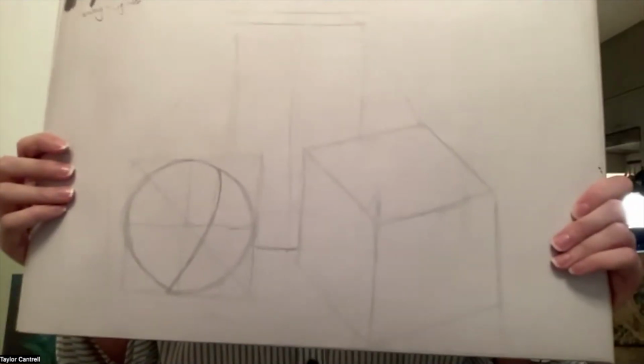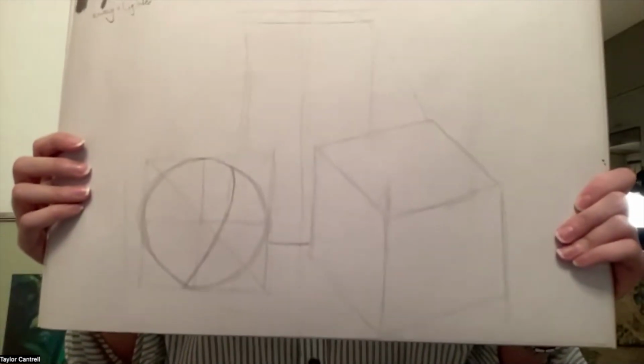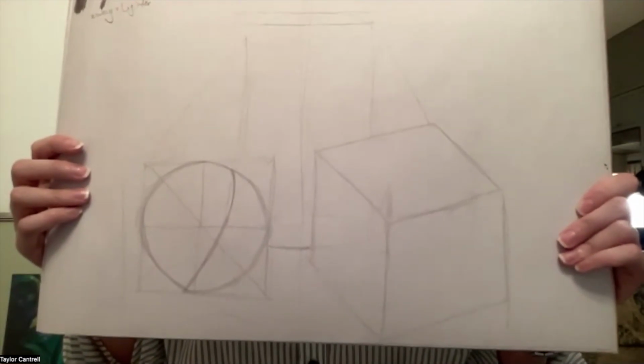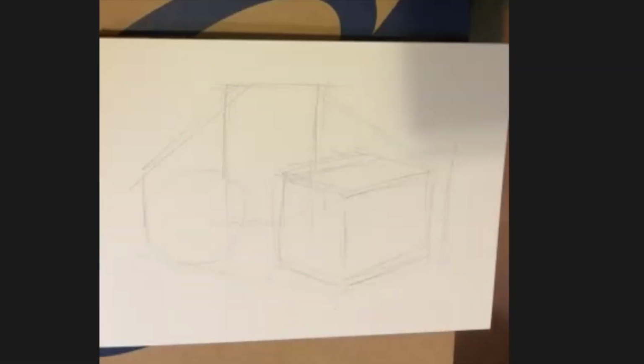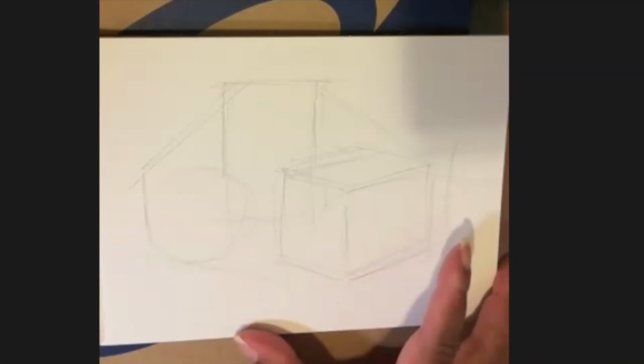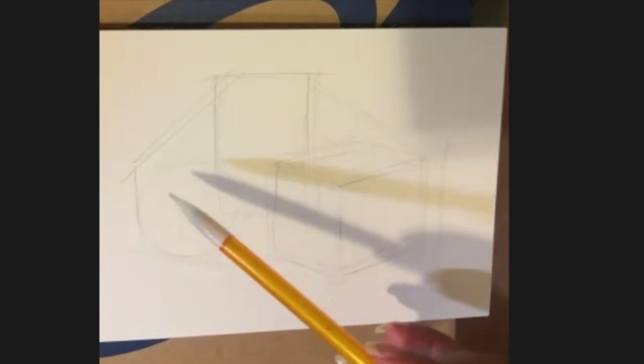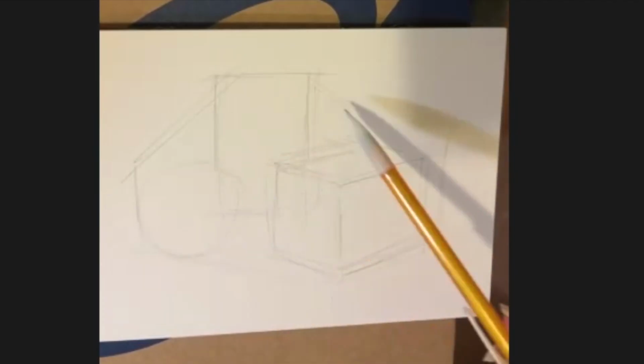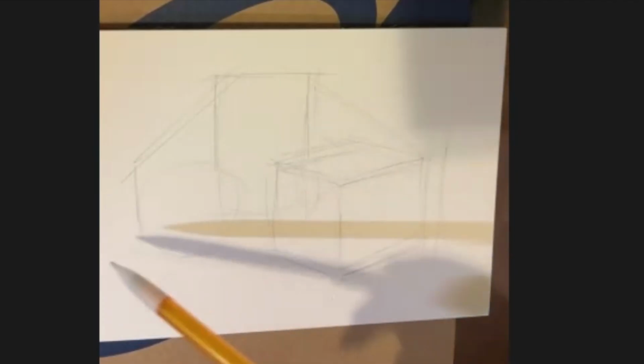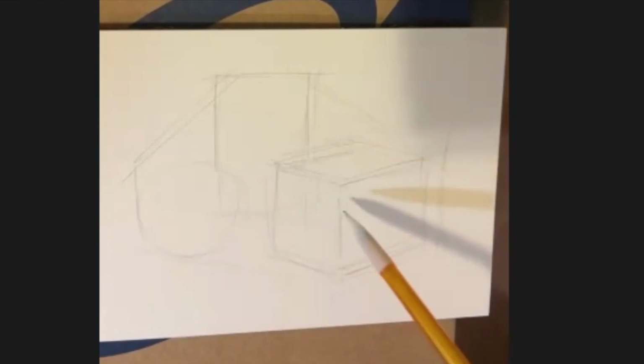So let me remove, hopefully, this cast shadow doesn't cause too much of an issue. I quickly got down my envelope shape that's here, and then I quickly gestured everything in. So I just wanted you to see where step one and step two are.